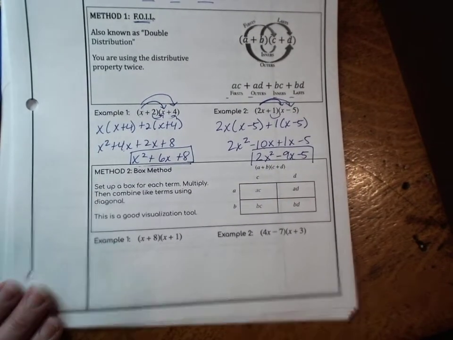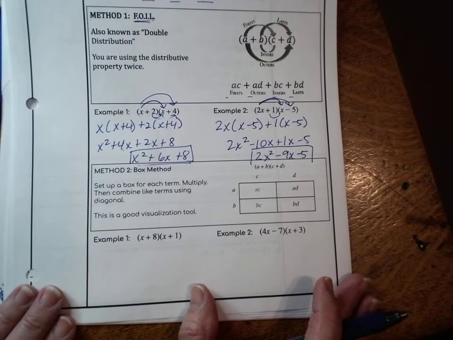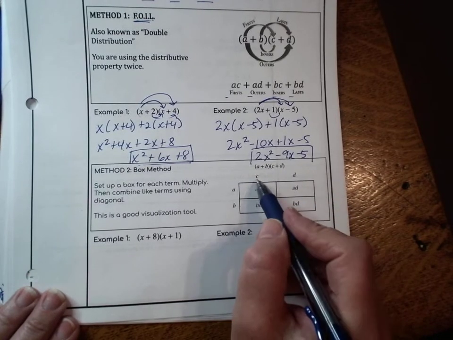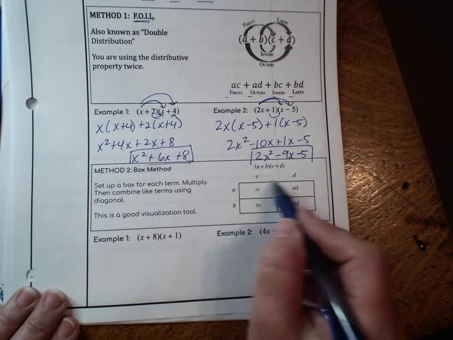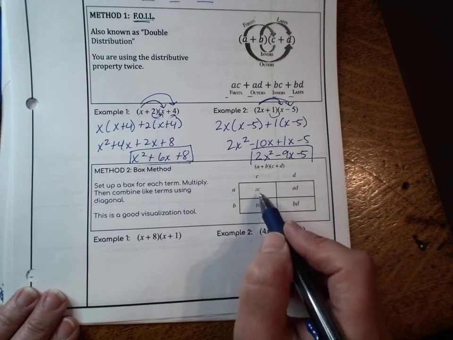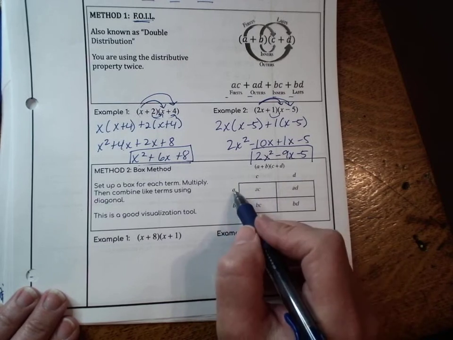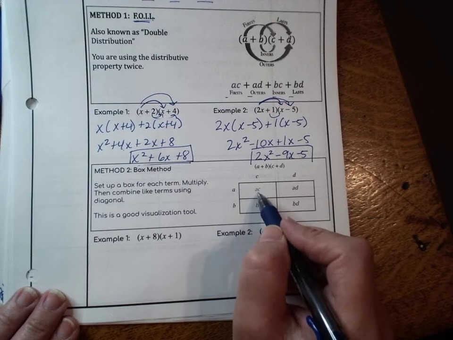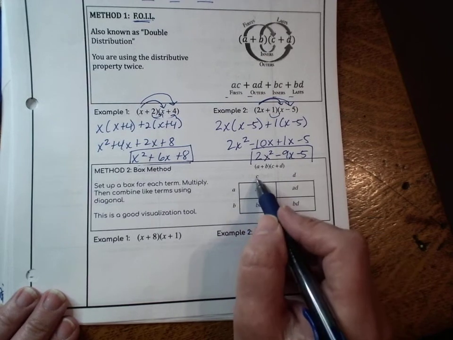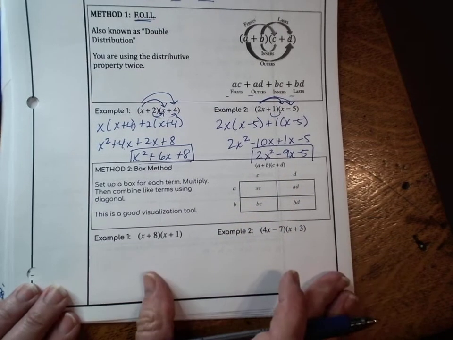Another way is the box method. I talked about this last video about the Punnett squares that you maybe are doing in science. If not, you'll see those soon. You have a 2 by 2, so you're going to make a 2 by 2 square, a total of 4 squares. And you're going to have AC, multiply those, AD, multiply those, BC, and BD. So this is just another way.